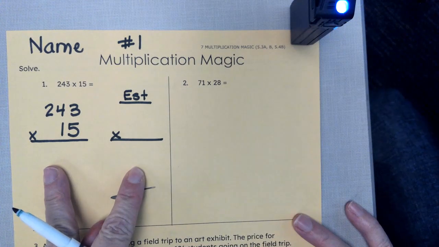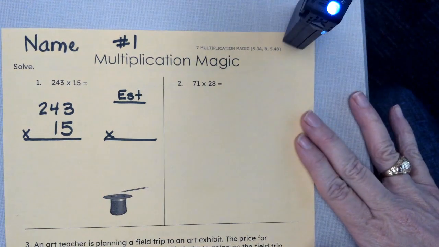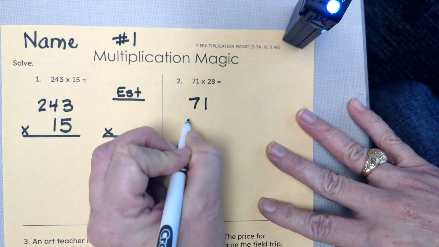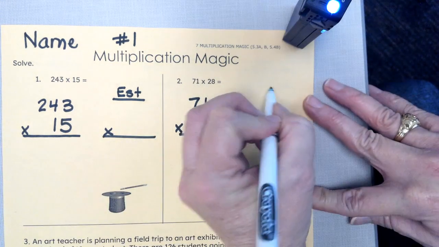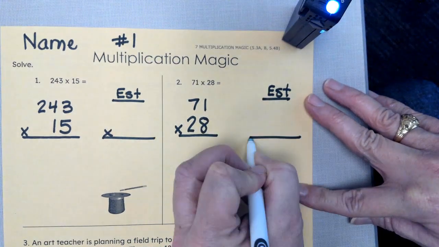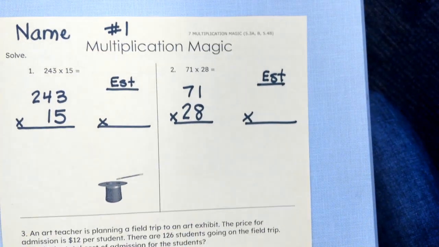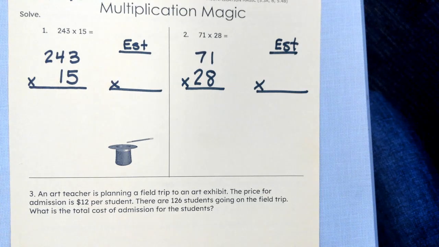So problem number 1 counts for 2 questions. How many questions? 2. Number 2, we have 71 times 28, so I'm going to set it up vertically. 71 times 28. And again, I want a quick estimate over to the side, so I'll let you set that up. Question number 2 counts for how many questions? 2. So right now you have 4 questions in front of you.